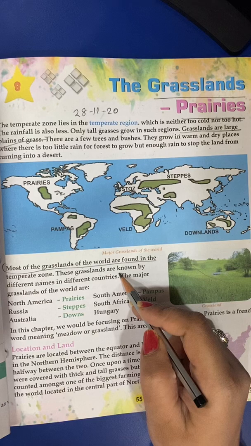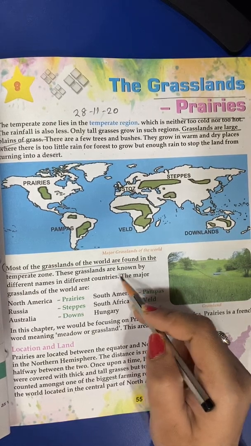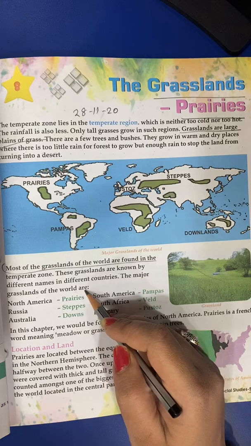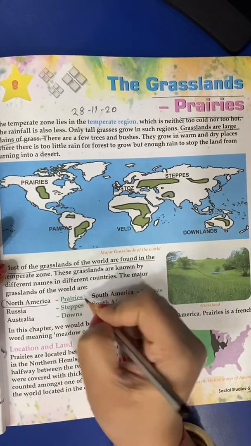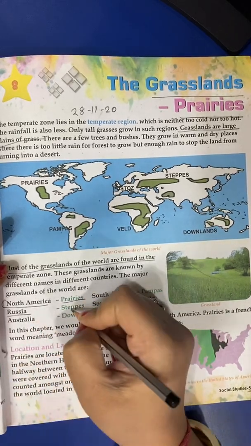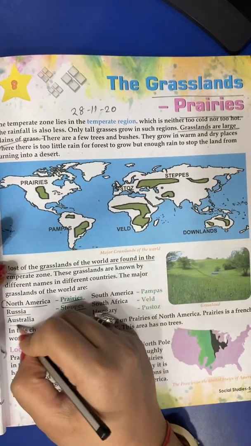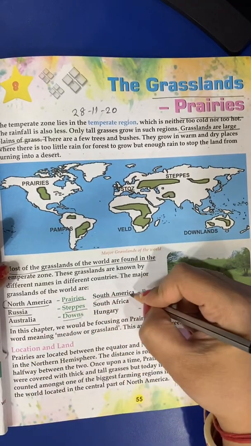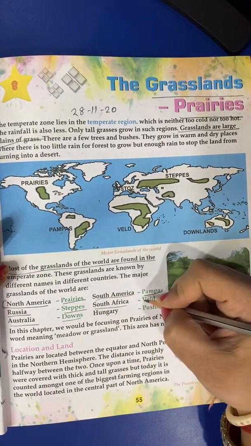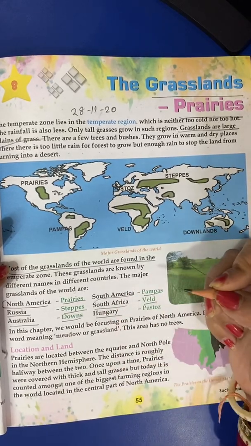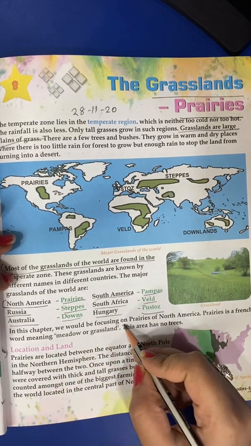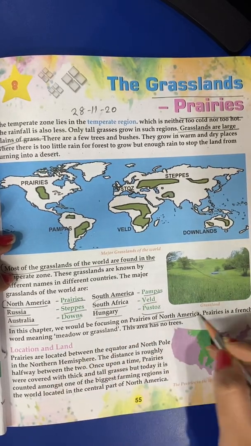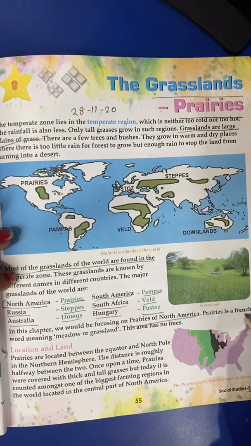These grasslands are known by different names in different countries. The major grasslands of the world are North America, Prairies, जिसके बारे में हम पढ़ रहे हैं, रशिया, ऑस्ट्रेलिया, Dons, South America, Pampas, South Africa, Veld, Hungary, Pustos. In this chapter, we would be focusing on prairies of North America. Prairies is a French word meaning meadow or grassland.